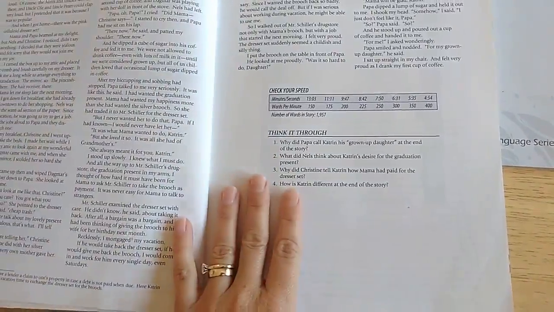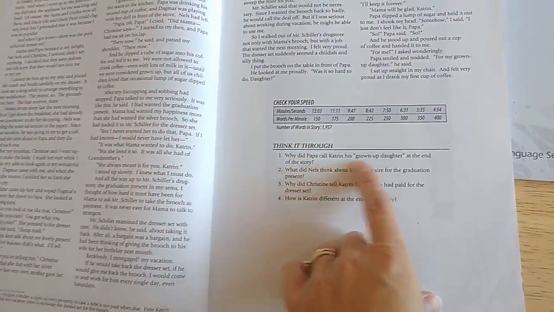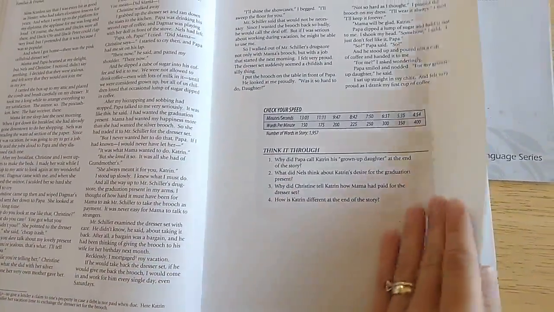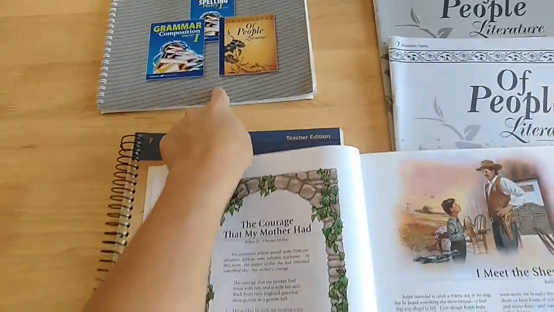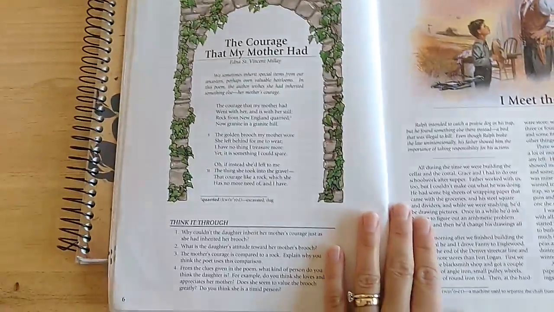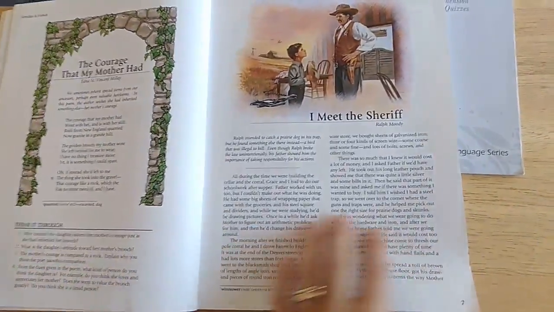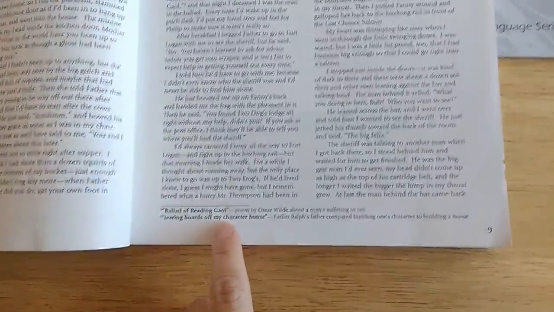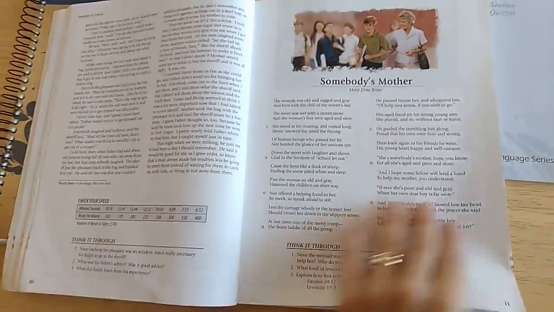So, anyway, I was going to say that you could have the child write it out on paper, what they think, or just narrate it to you, or tell you the answers verbally, but I'm sure that book will tell you what to do with it. Okay, so here's a poem, think it through. Here's another story, I Meet the Sheriff. And again, it has more of those helpful parts in it. Checking your speed and reading.